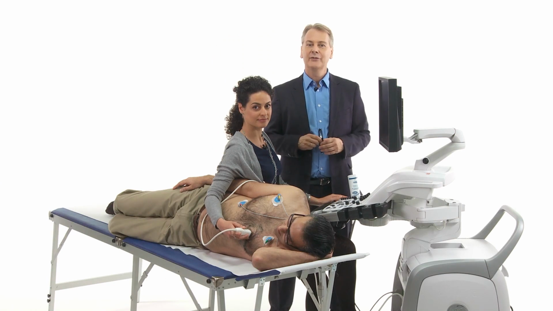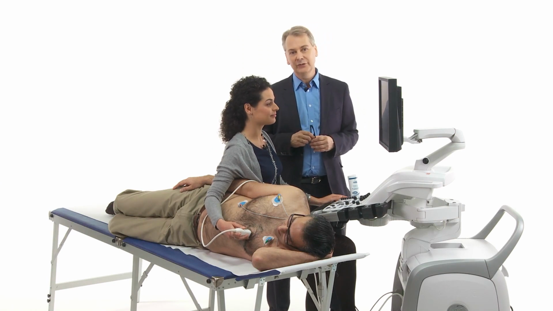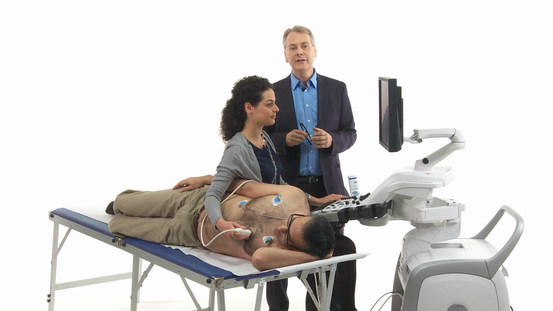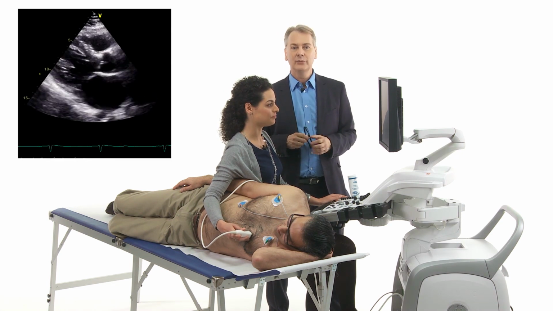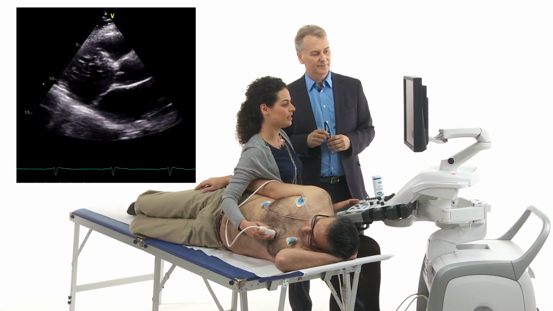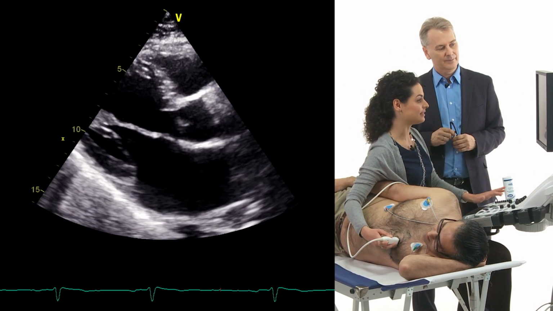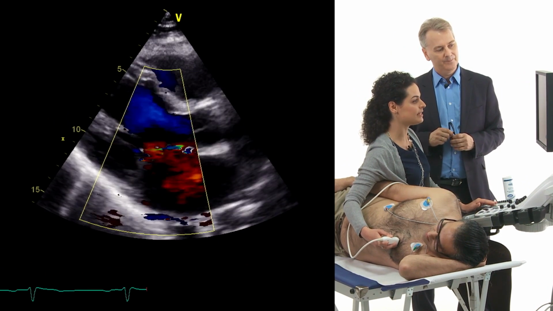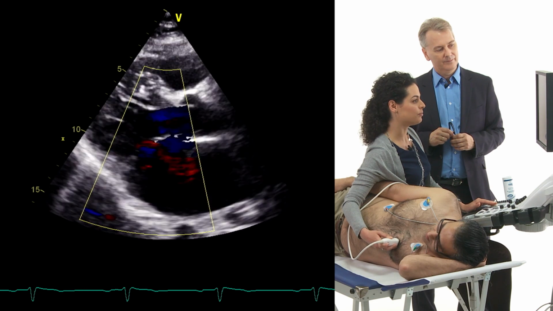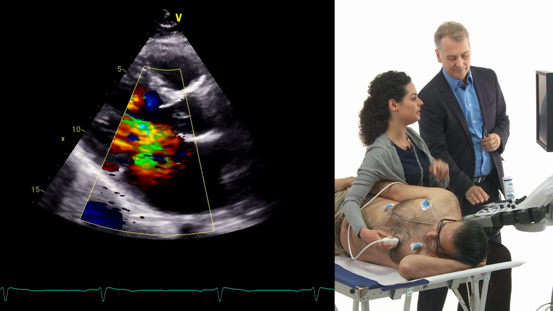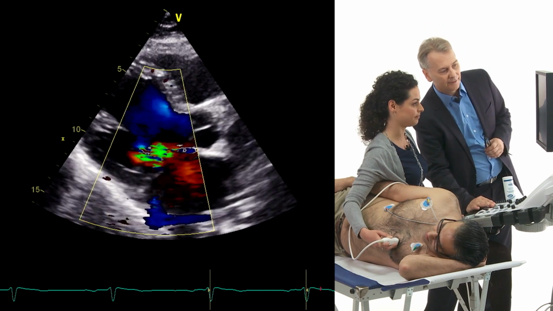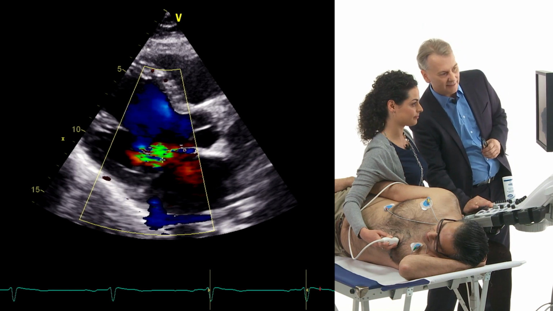In our patient, we already assumed that there will be some degree of mitral regurgitation. Now we need to find out how much it is, and for that we will need color. Exactly. Here I'm going to assess the severity of this valvular disease, and when we put color Doppler, we can immediately see the regurgitant jet.